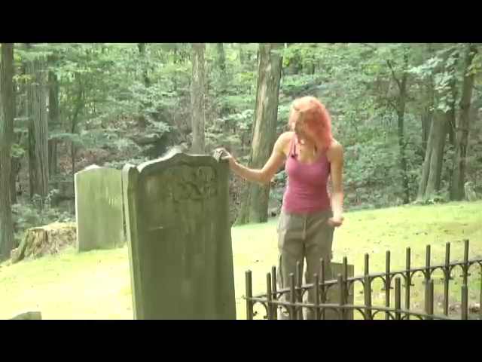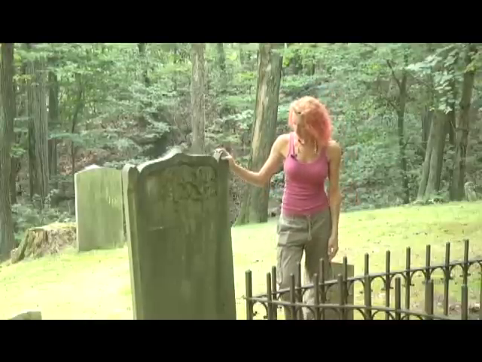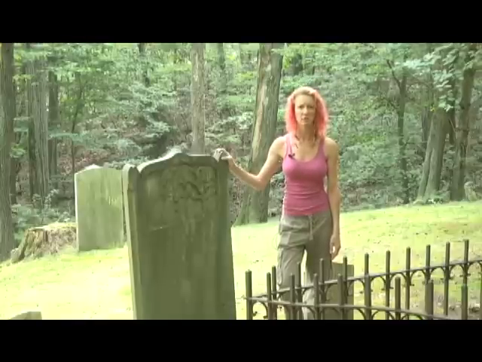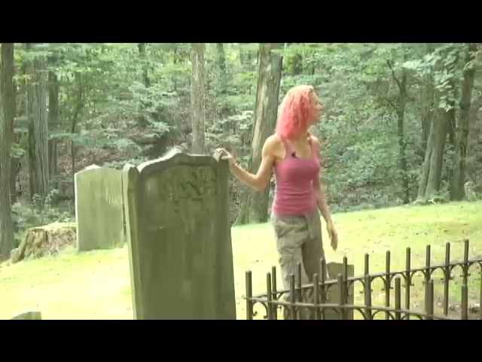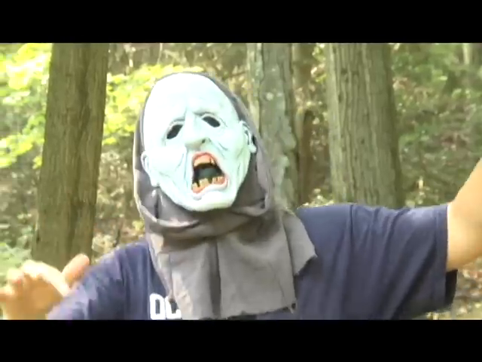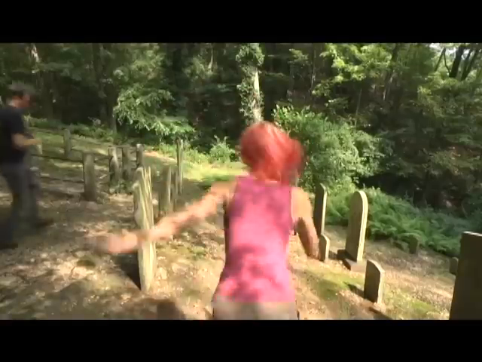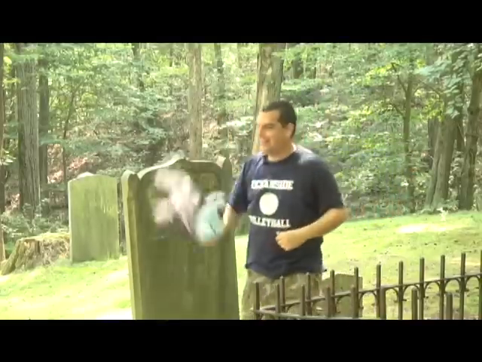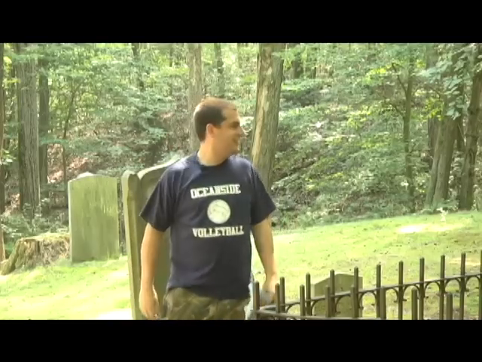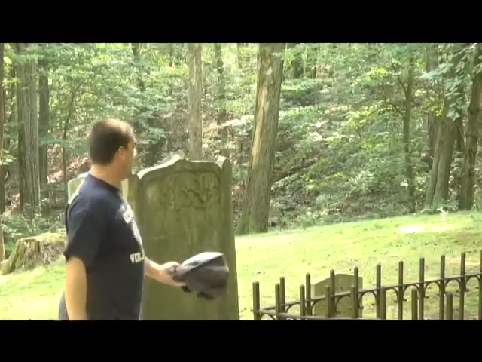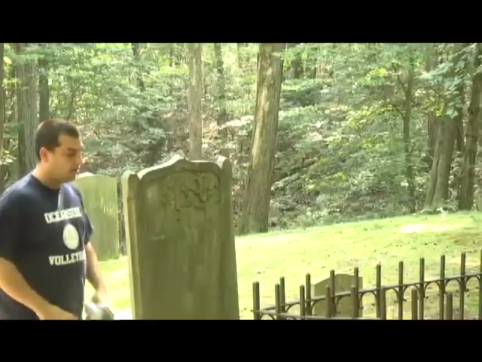So I have really no idea who is buried here, which could be really dangerous during the zombie apocalypse. We should go now. Guys? John? Cecily? Where'd everybody go? Oh look, rust.